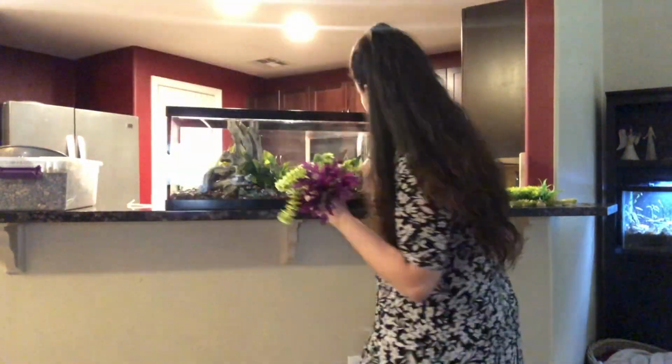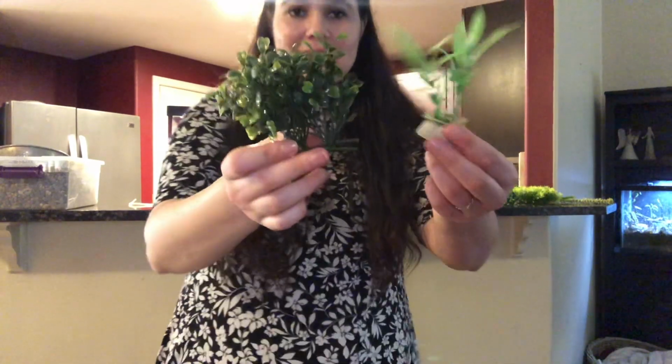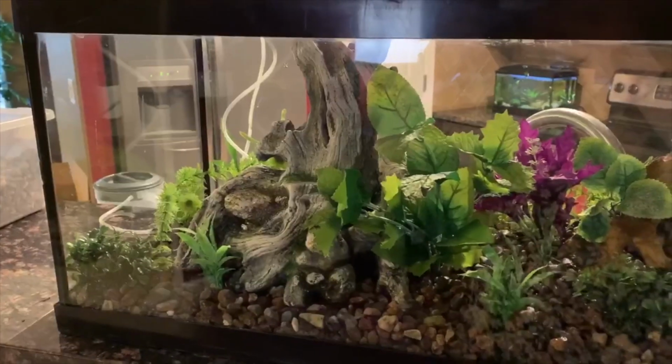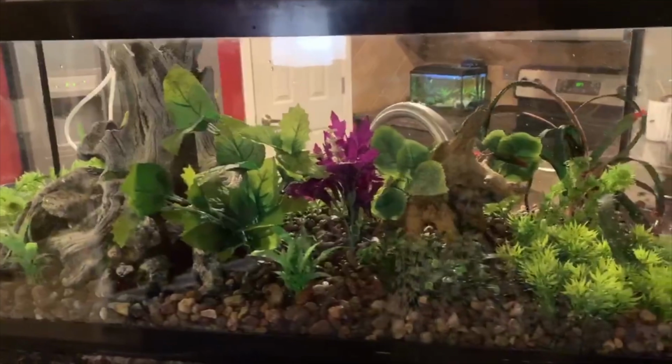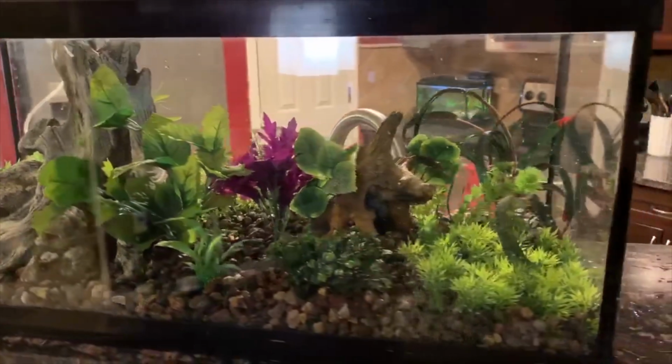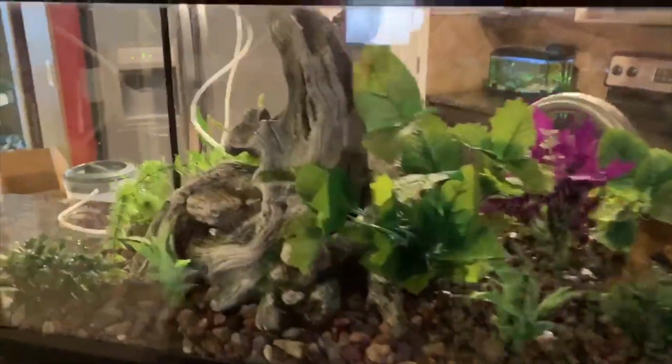These are gonna go around the middle of the tank. Now I'm going to put in some of the littlest plants. These are going to go right in front of the tank. Now we have all of our rocks and our plants and everything inside of the tank that's going to be going in there other than, well, the water and of course the fish.